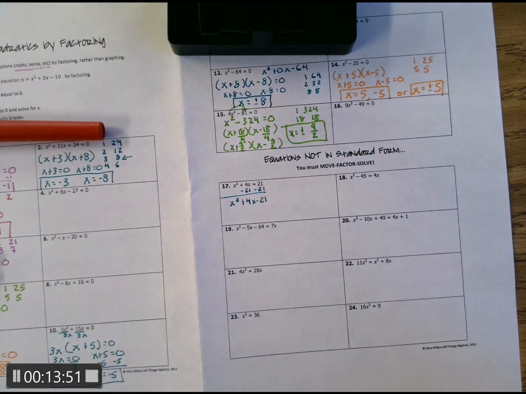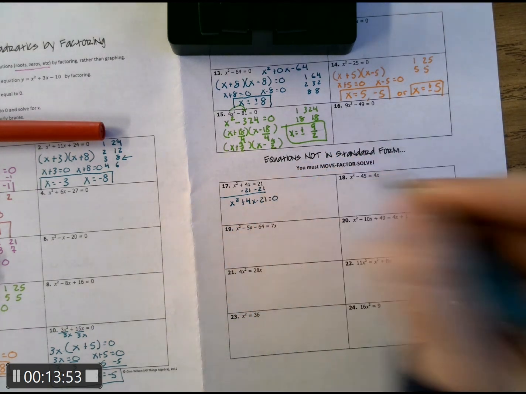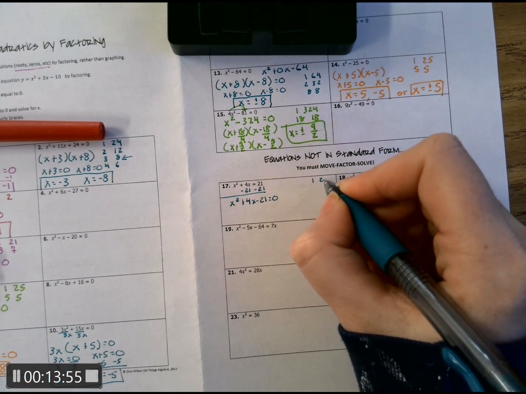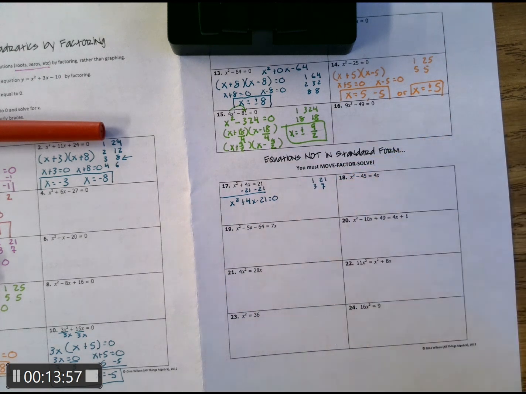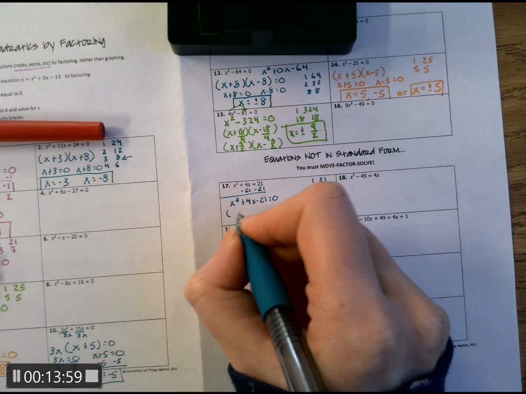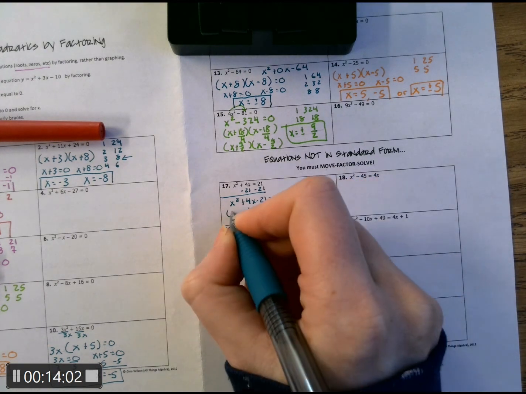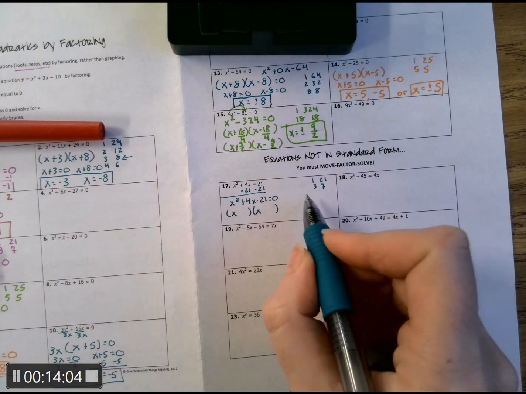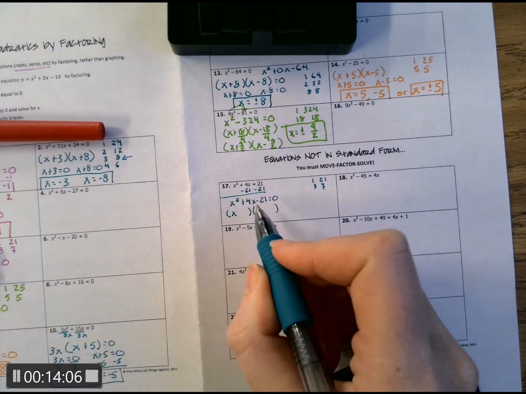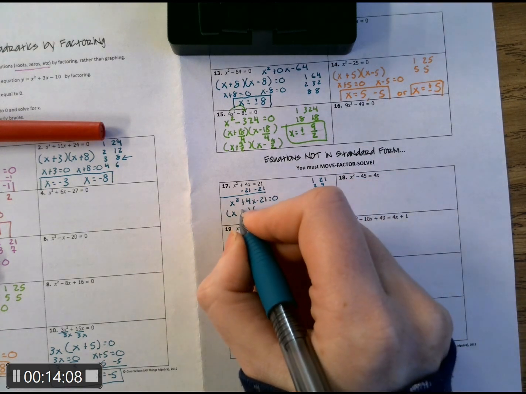And then find your factors of 21. And then you can set up your parentheses. And then find the ones that are going to add or subtract to give you 4. So that's going to be 7 and 3.